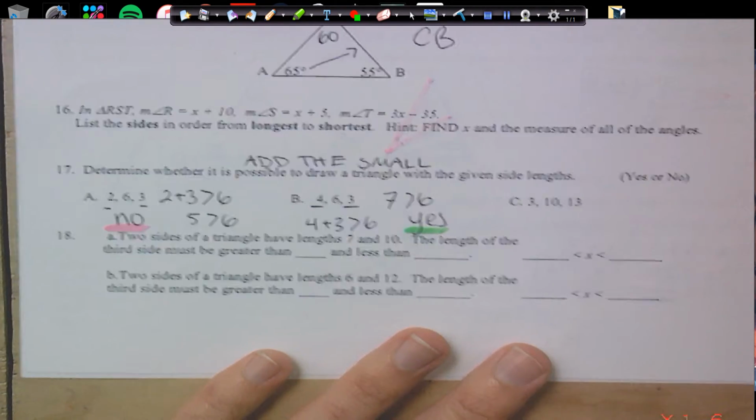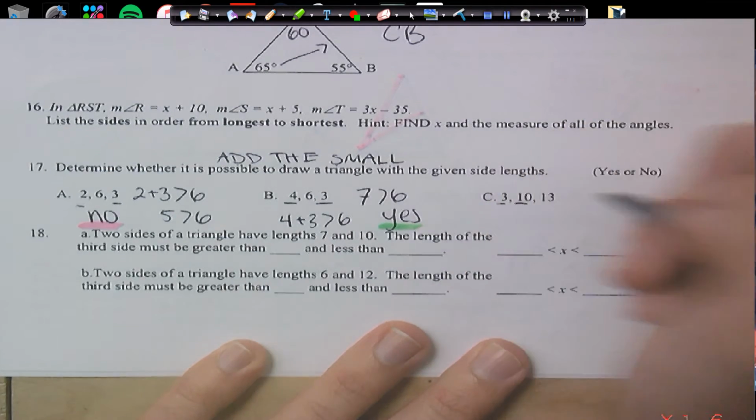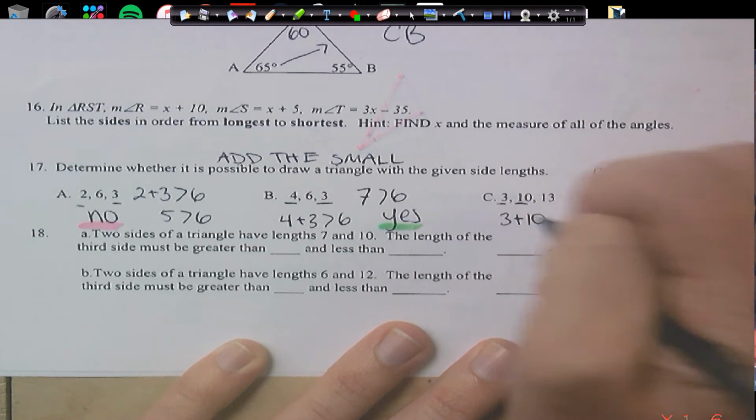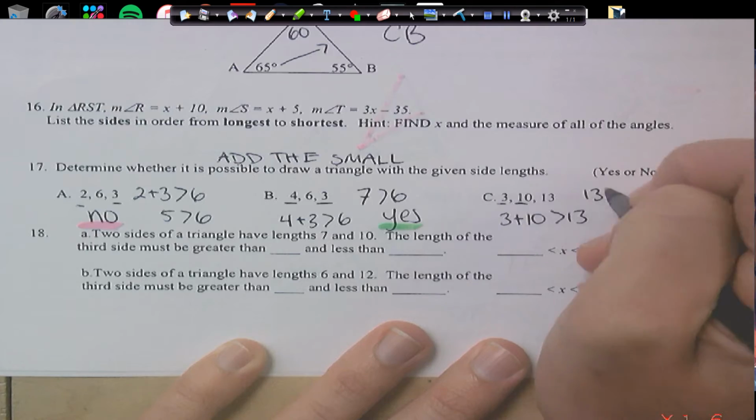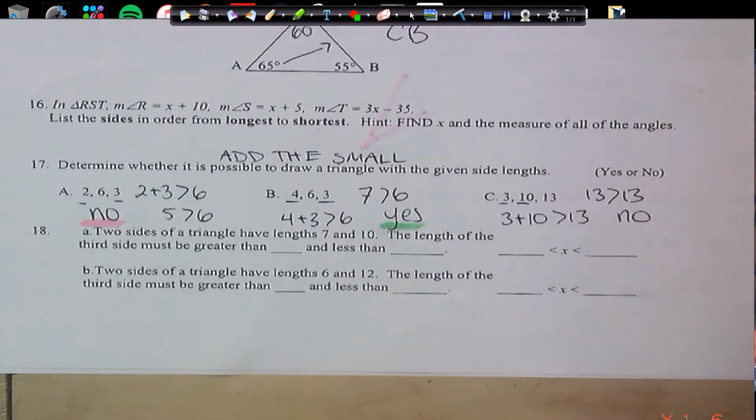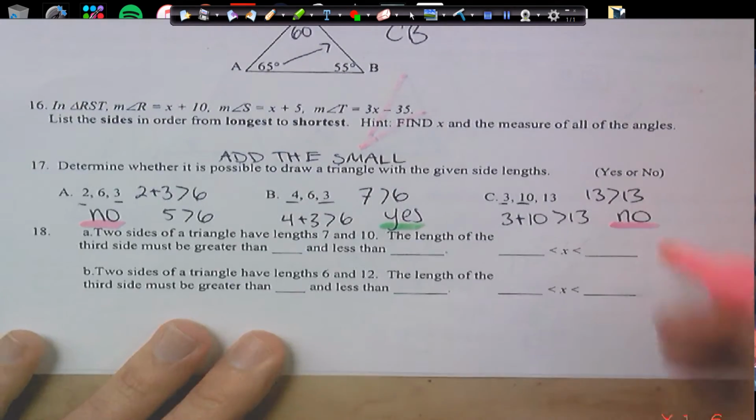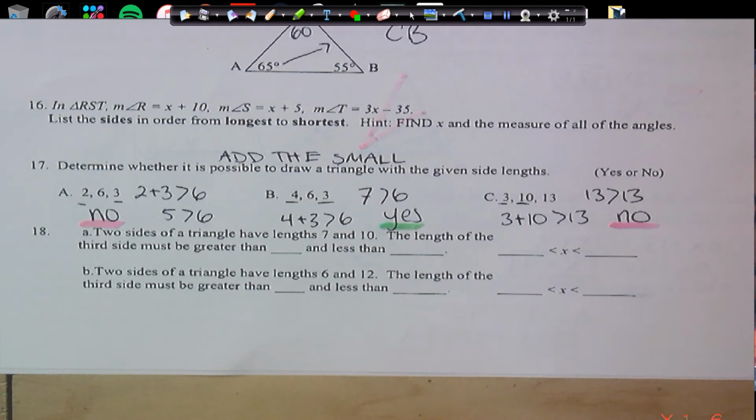Last but not least, 3 and 10 happen to be the first two, and they're the smallest. Wow, but we just care about being the smallest. Is 13 bigger than 13? No. You can't be bigger than yourself. I tell you all the time. Doesn't work. All right, number 18, two-parter.